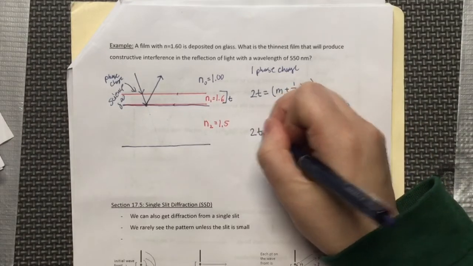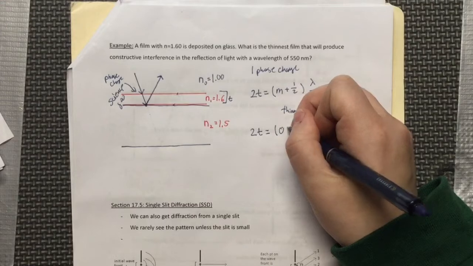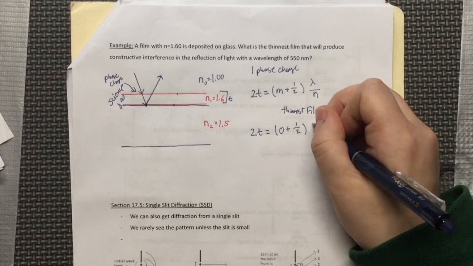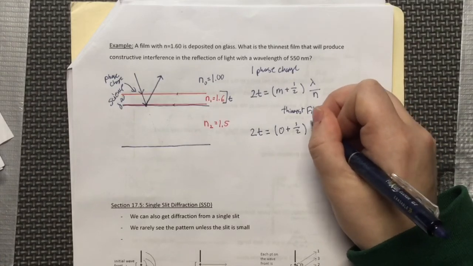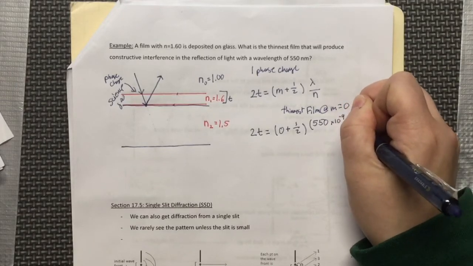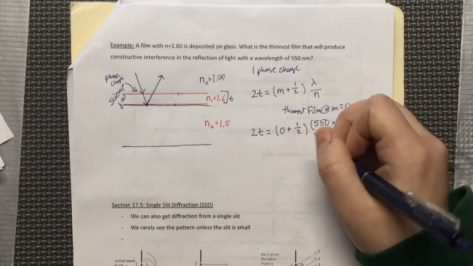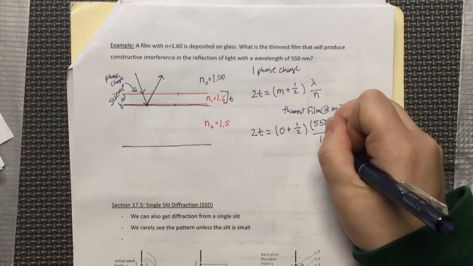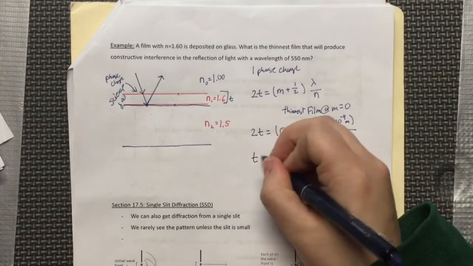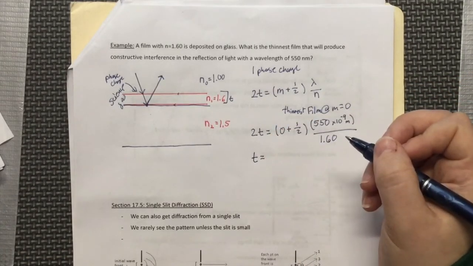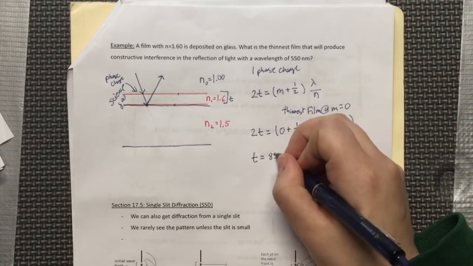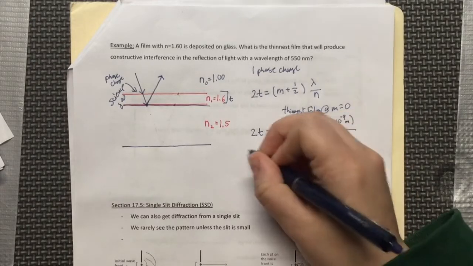So 2T equals (0 plus 1/2) times 550 times 10 to the minus 9 meters over 1.6. And we get that the smallest thickness of the film that we can have is 85.9 nanometers.